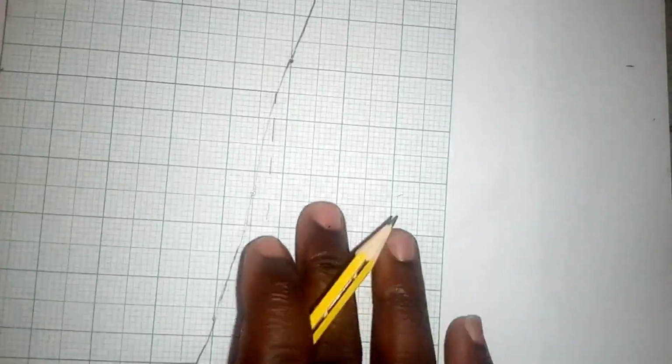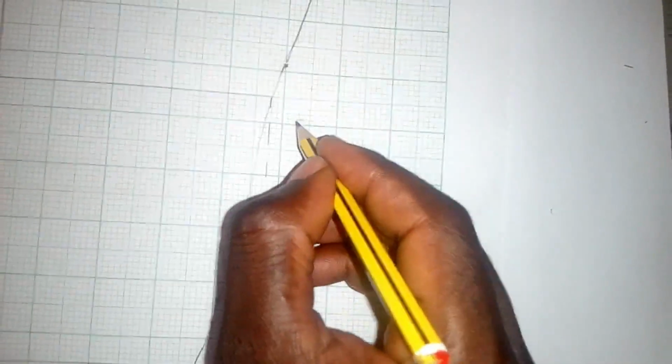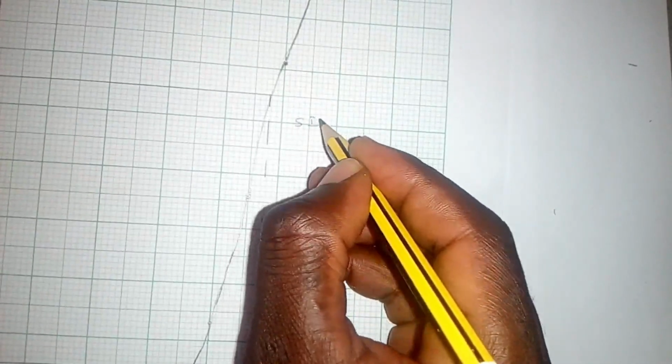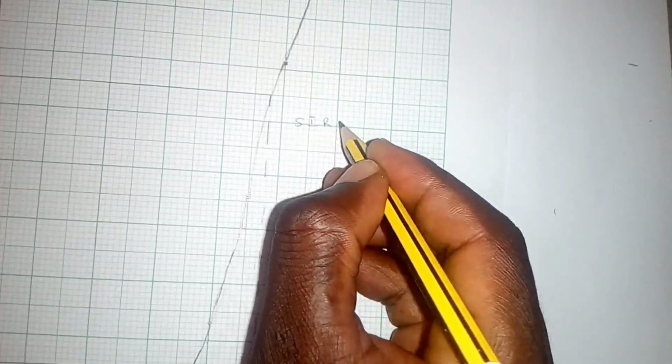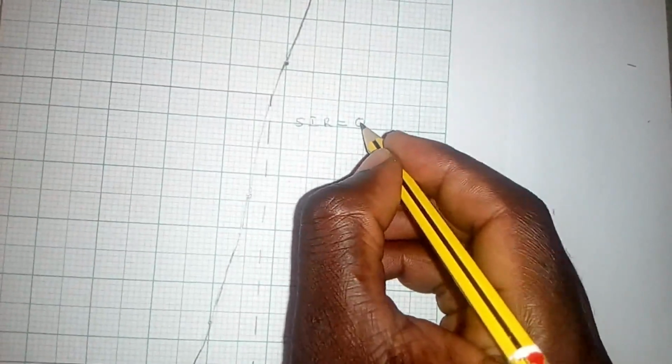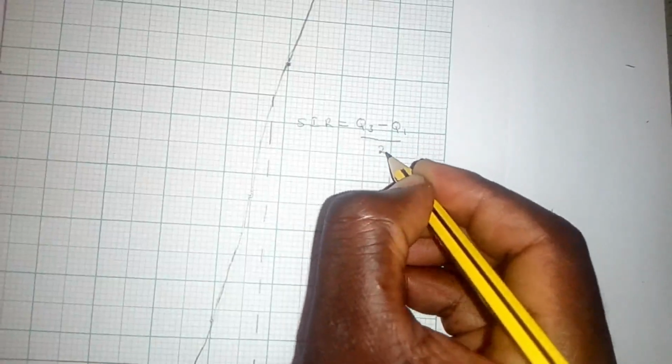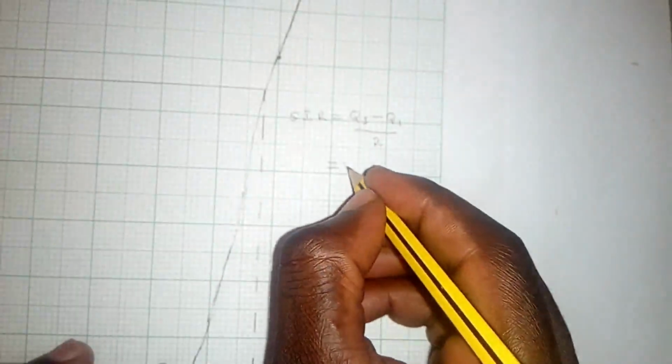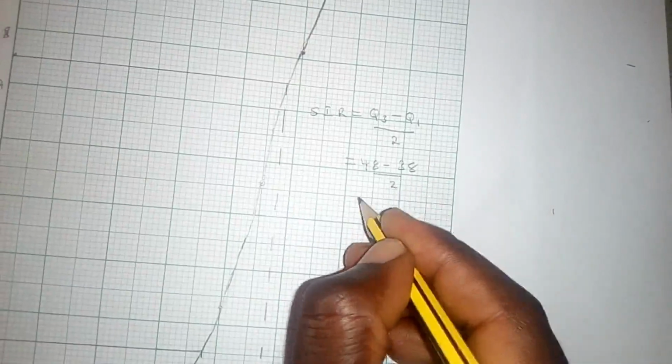So now for us to find the semi-interquartile range, we say the semi-interquartile range is equal to quartile 3 minus quartile 1 over 2, which is equal to, what is our quartile 3? It's 48, minus quartile 1 which is 38, over 2.